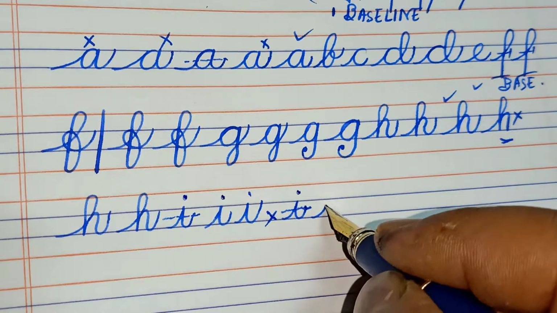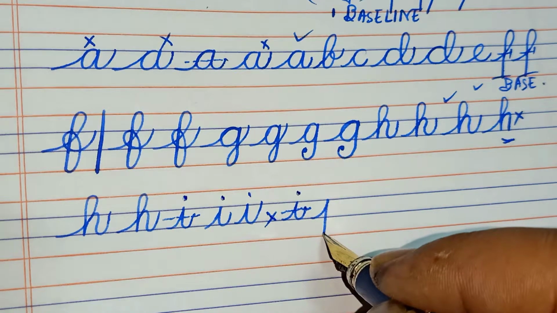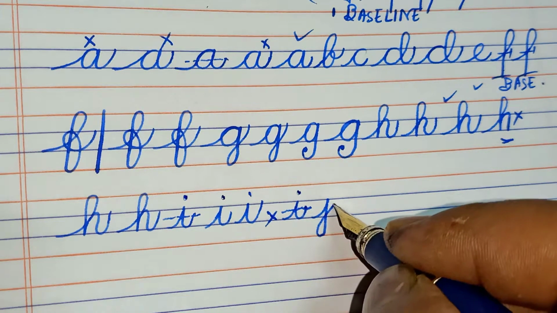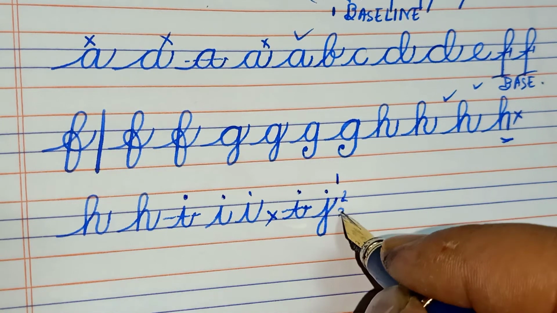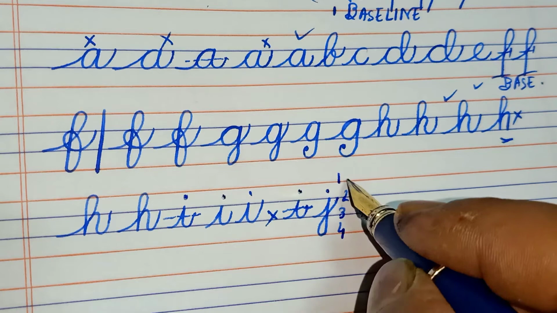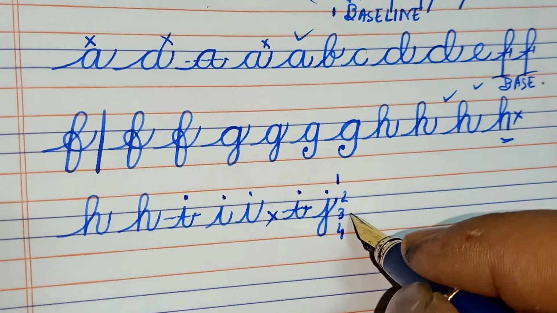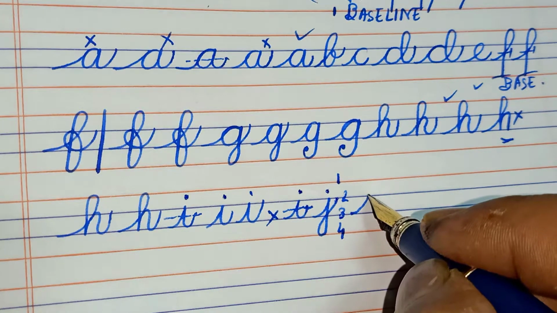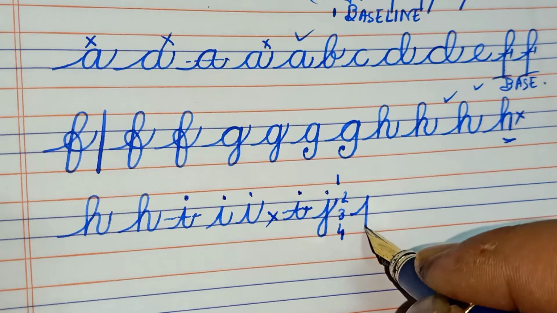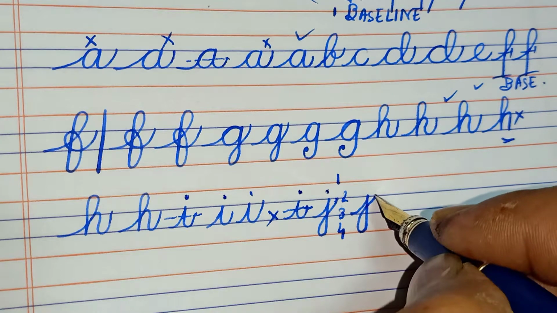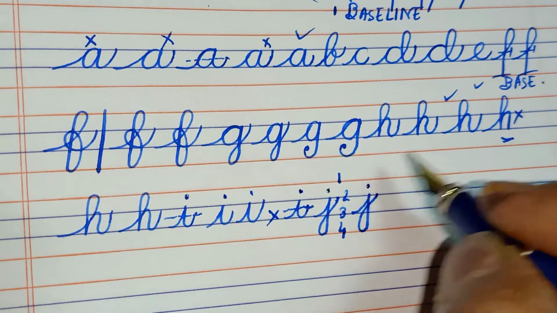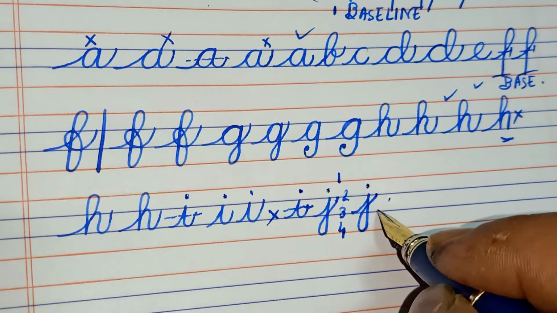And the J, up, straight down, turn here, touch here. Okay, 1, 2, 3, and 4. These are the lines. It will start from the third line, up, down. It will touch the fourth line, turn here. It will touch the second line, and dot in the middle. This one is the J.